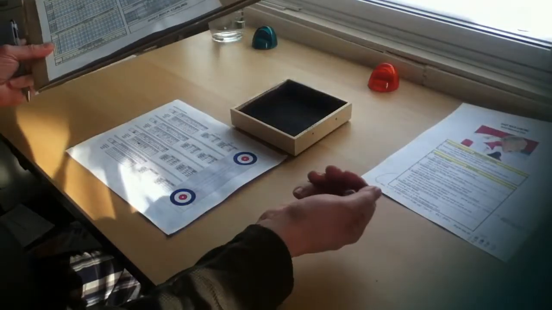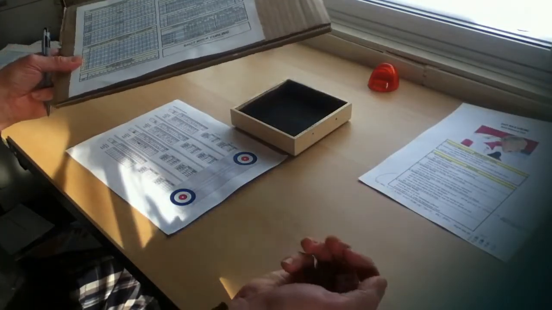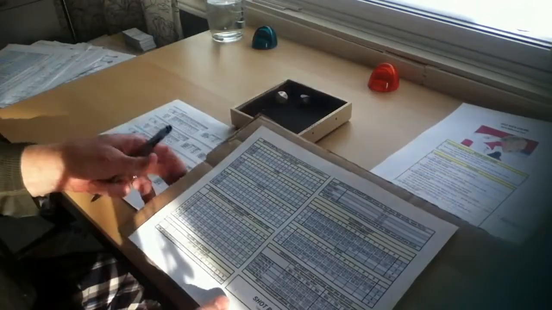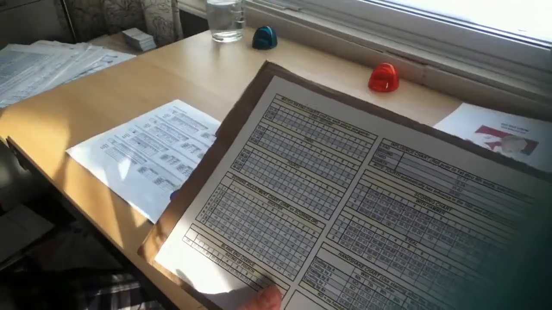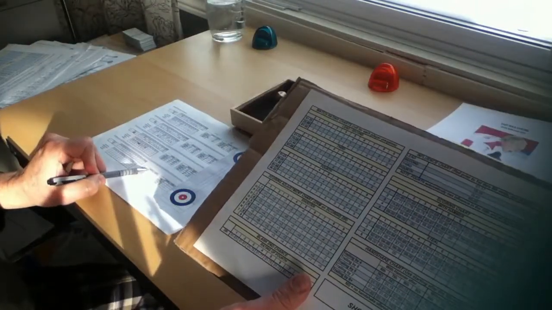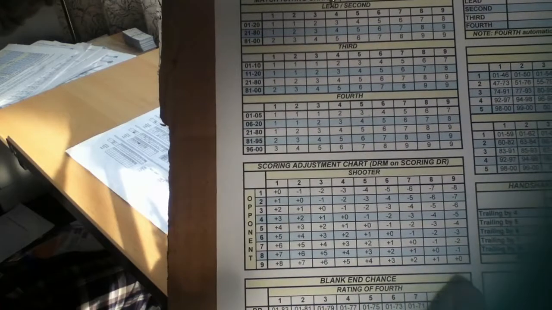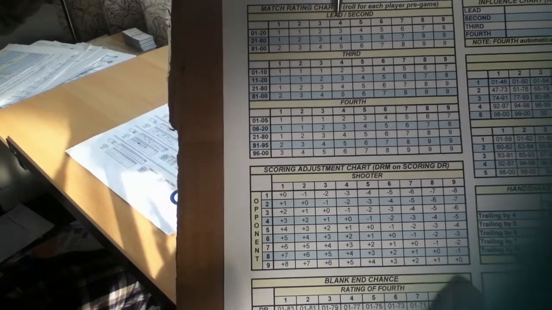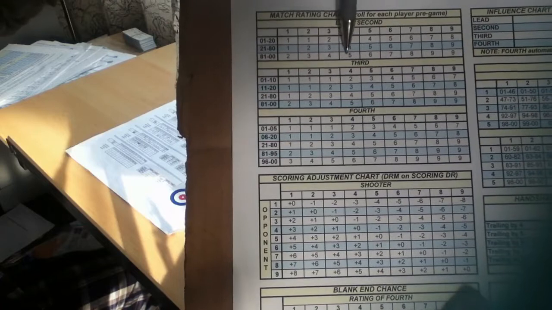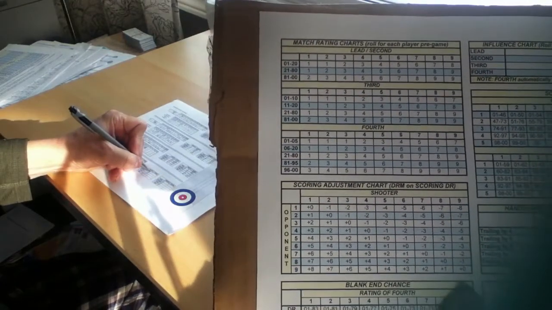There's a 60% chance it's going to be the same rating as they came with. The first roll for the Ontario lead is an 88. On the match rating chart, under the lead, she's a 4, her base rating, and with an 88 she's actually downgraded to a 5 for this match.